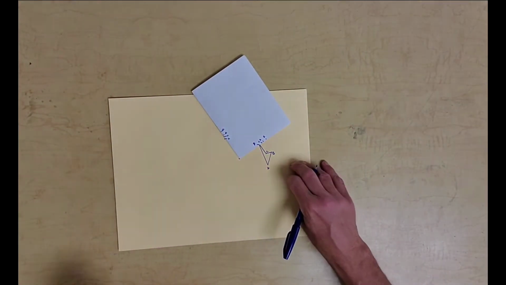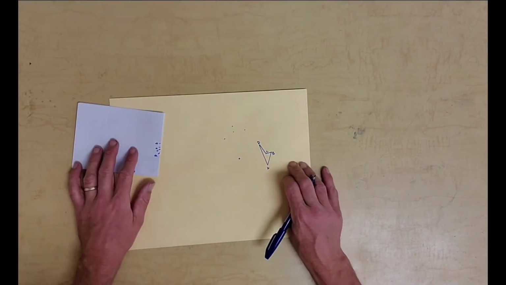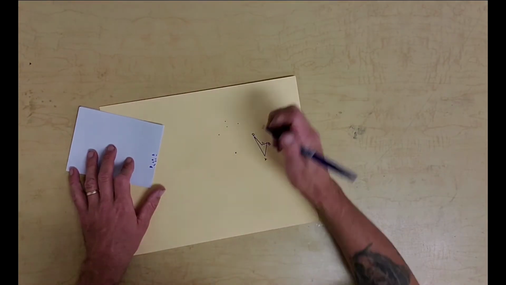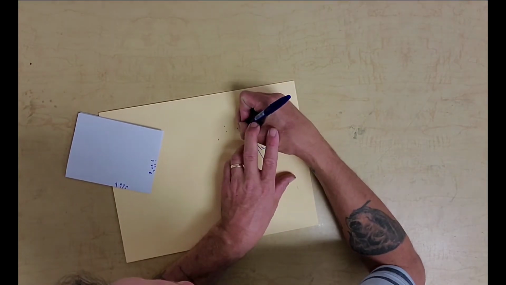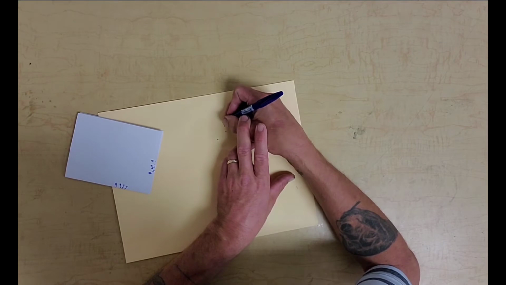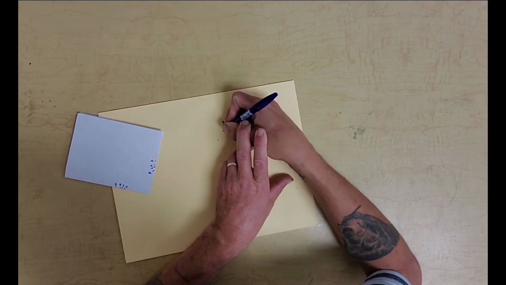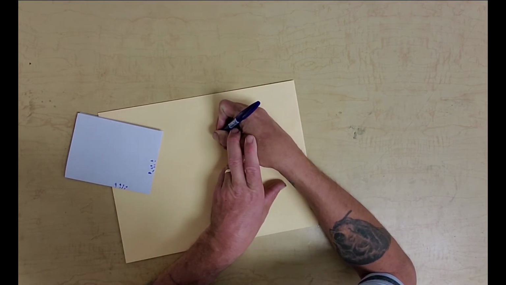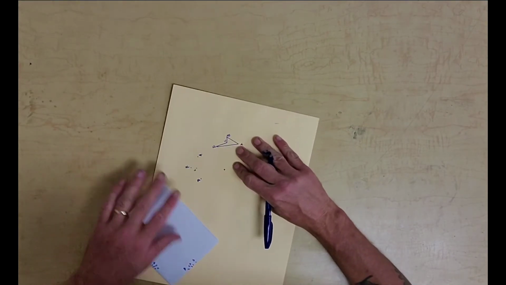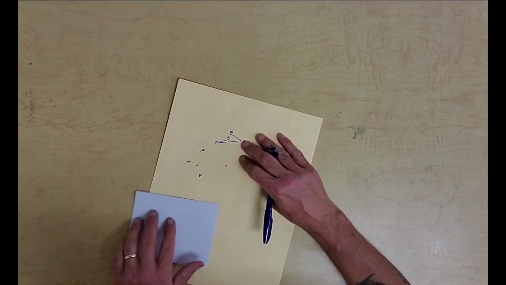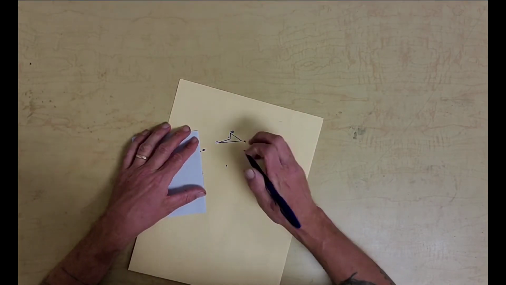Okay. So now I have these 4 dots, and I should have labeled them as I was marking them. There's A, there's B, there's C, and there's point D. And let me use this as a straight edge to connect my dots.